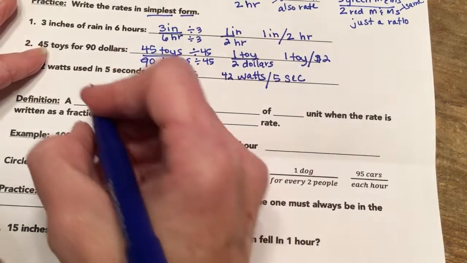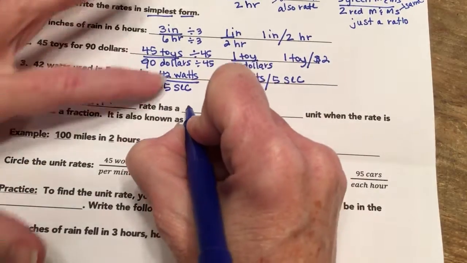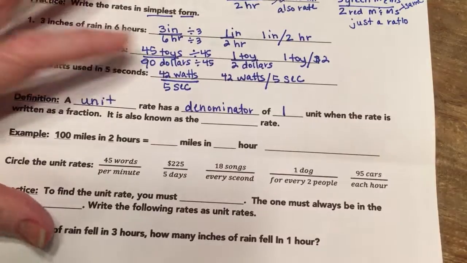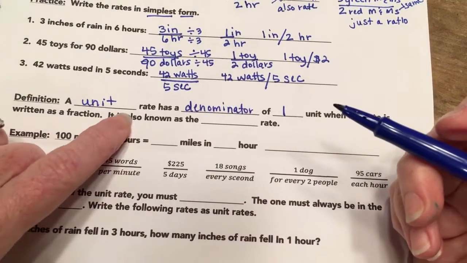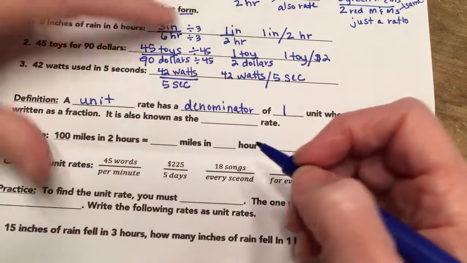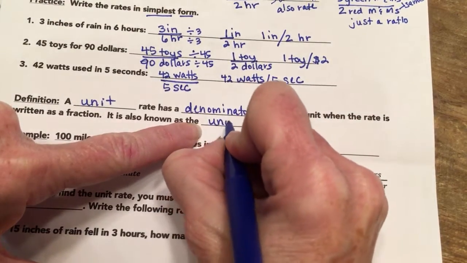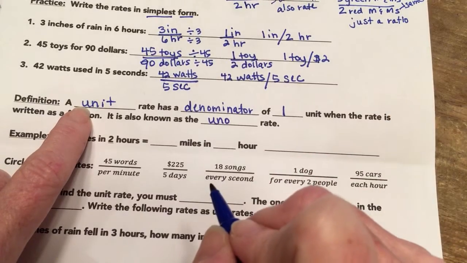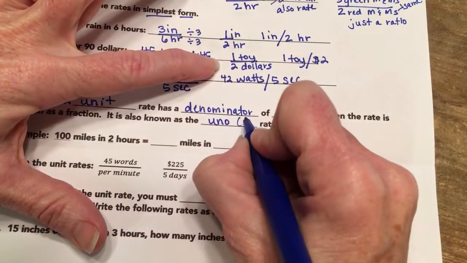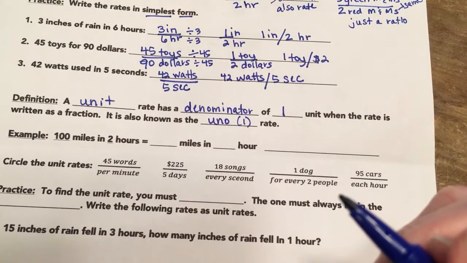And a special type of rate that we're going to be using quite a bit is the unit rate. A unit rate has a denominator of 1 unit when the rate is written as a fraction. So a unit rate is a special type of rate. It still has different units, but the denominator is always a 1, okay? And the denominator is the bottom part of your fraction. We also call it the UNO rate because it starts the same as UNO, right? And UNO means 1 in Spanish, okay? So UNO rate, unit rate, and that helps us remember that we're looking for a 1 when we're looking for the unit rate.